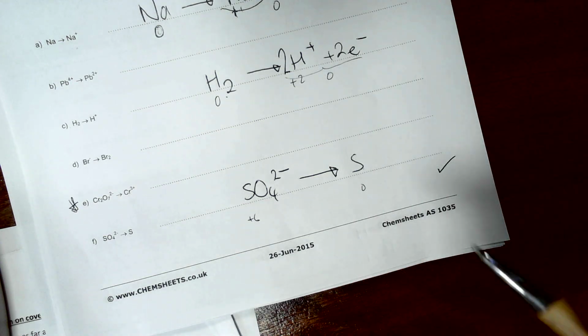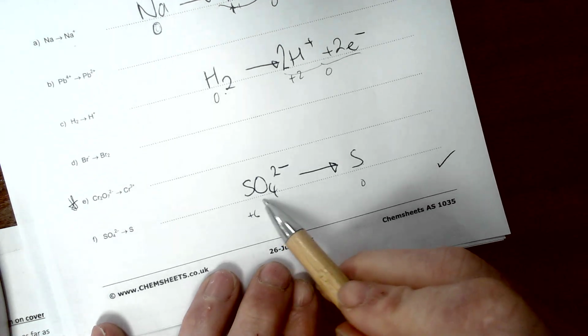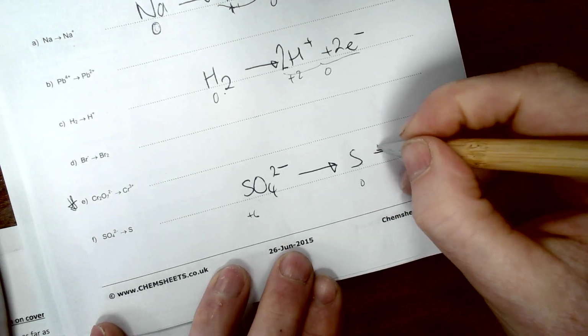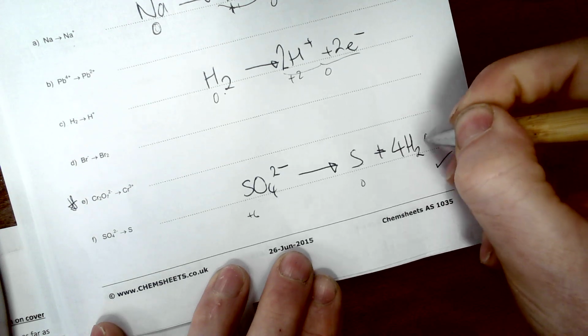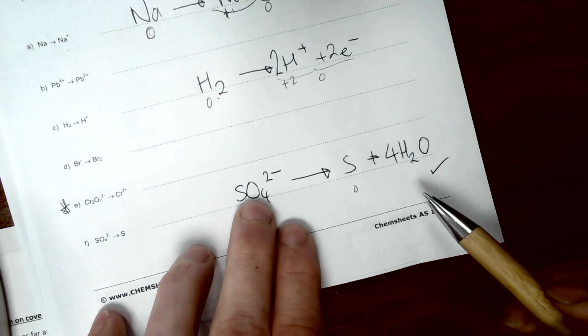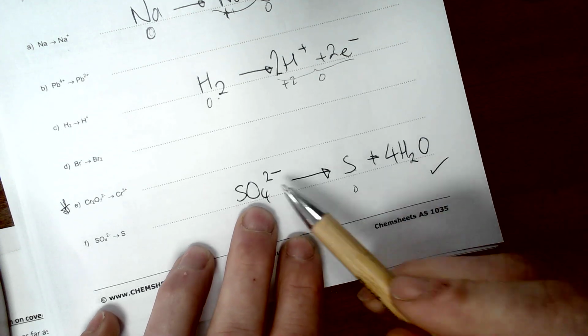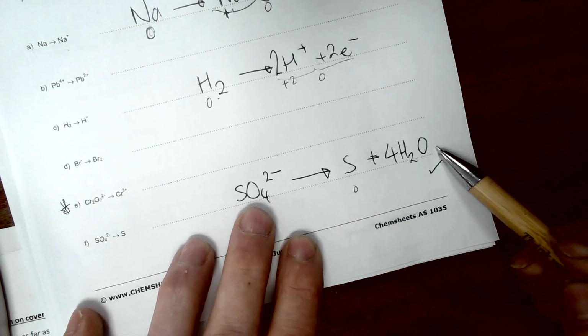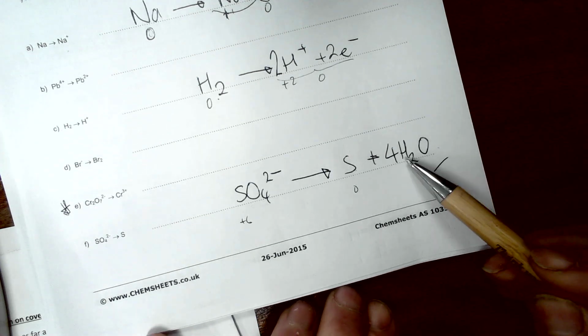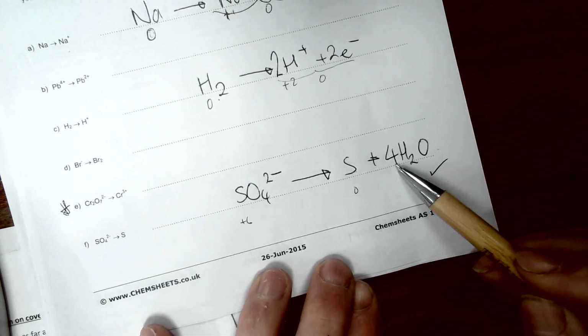So listen carefully. There are 4 oxygens here, so I'm going to put 4 H2Os on this side. That's what balance oxygens with H2O means. I have fixed my oxygen problem. There are 4 oxygens here, there are 4 oxygens here. But please notice I've now just introduced 8 hydrogens.